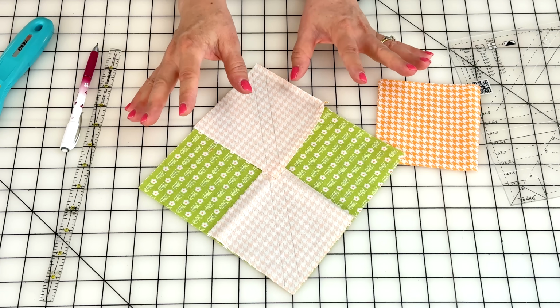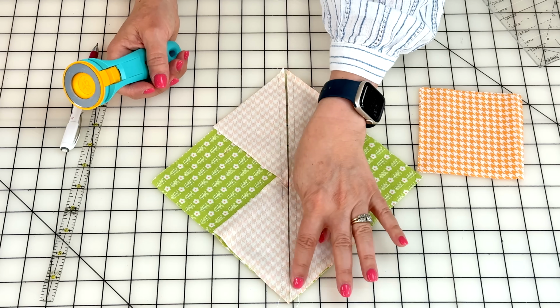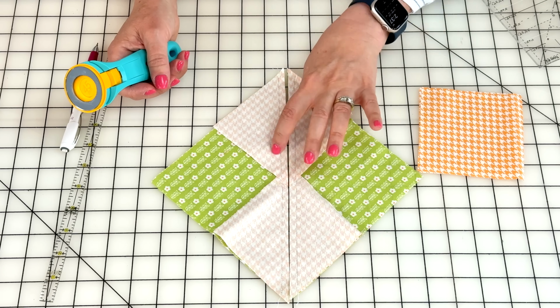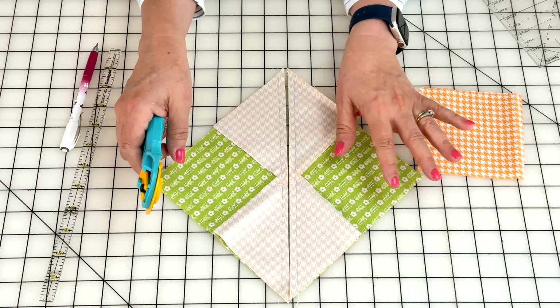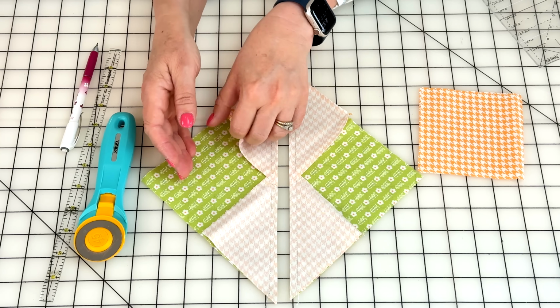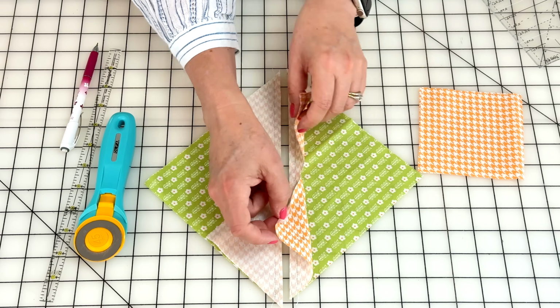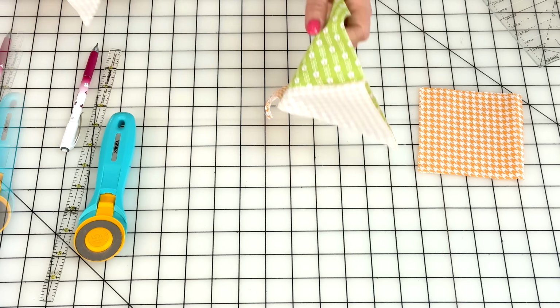I'm going to come back after I've done that and show you what you need to do for the next step. Okay, so I sewed on both of those lines that I drew. And then I went ahead and used my rotary cutter and cut right down the middle. Now I'm going to go iron both of these out and both of these out, and I'll be right back.